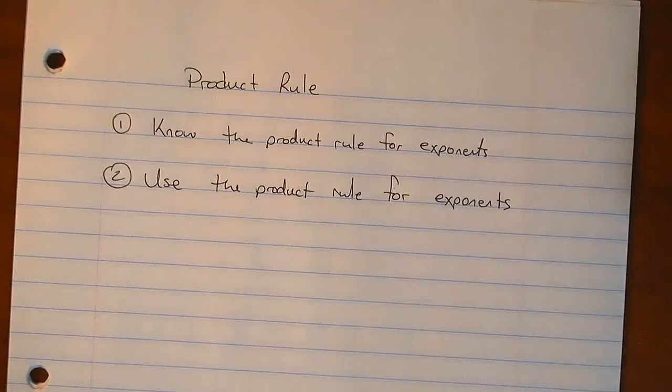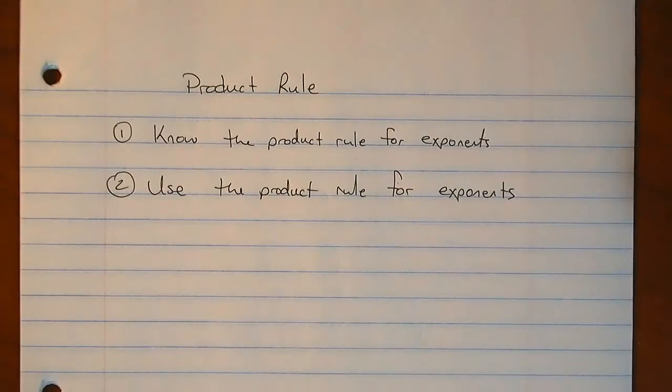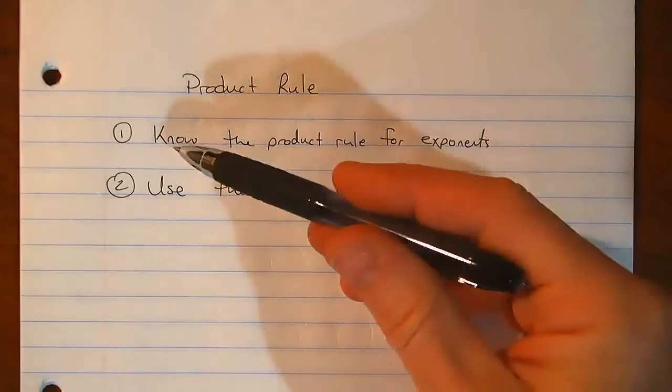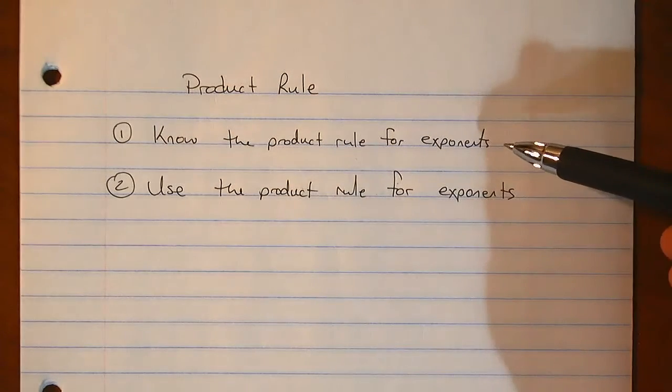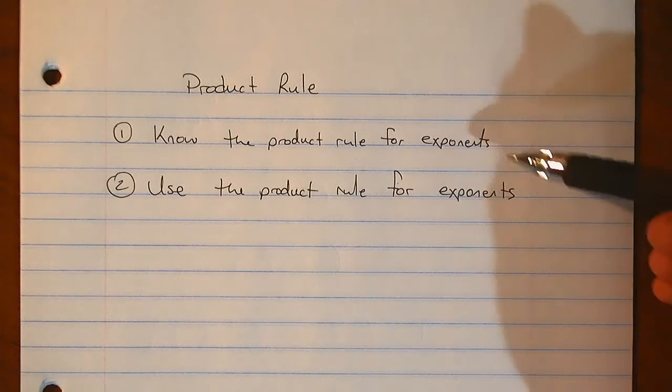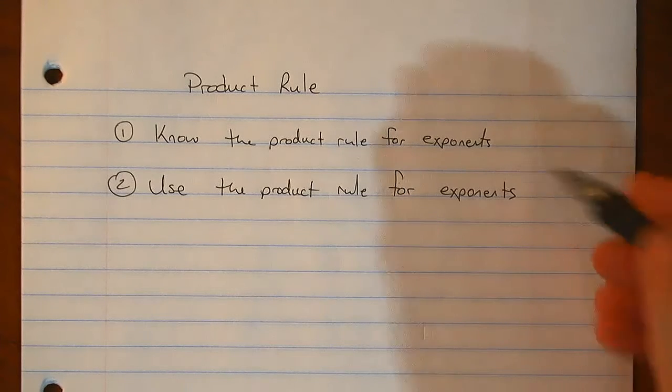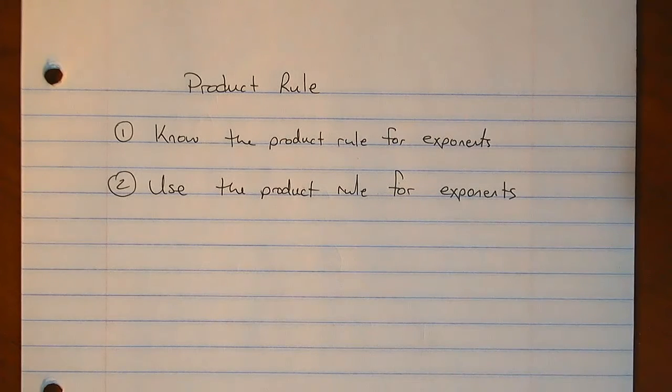Now, one final word of introduction to all of this. Remember when we talk about knowing things in our class, we don't want you to be able to recite a definition word for word or anything like that. What we need you to be able to do is have a working understanding. So really, these two learning objectives almost become the same thing. You need to be able to recognize when to use it. You need to use it. You need to know what to look for, that kind of a deal. So with that said, let's get into the product rule.